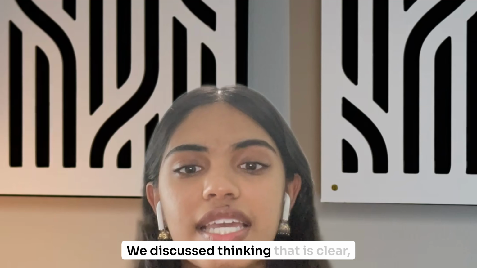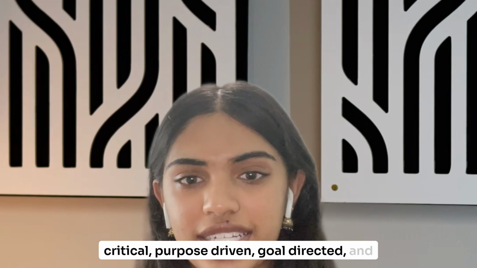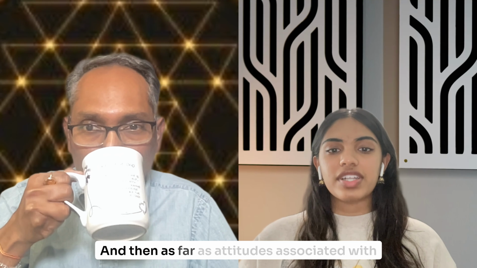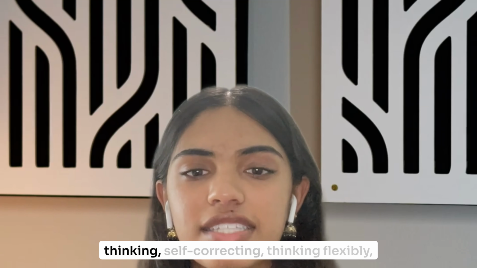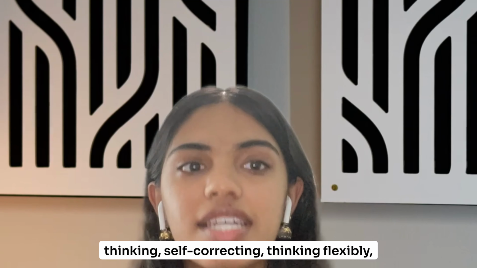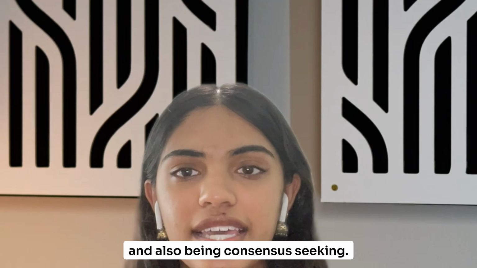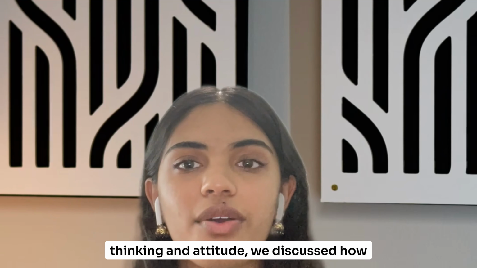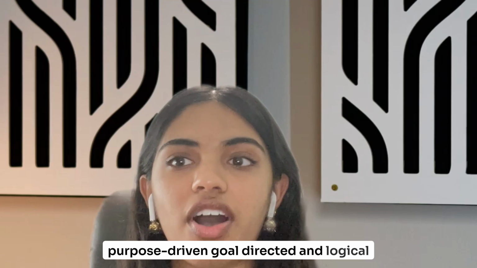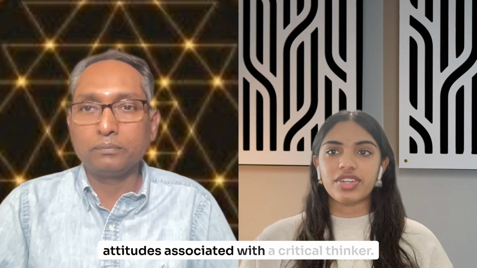We discussed thinking that is clear, critical, purpose driven, goal directed, and logical. And then, as far as attitudes associated with a critical thinker, we talked about planned thinking, self correcting, thinking flexibly, being persistent, thinking in an attentive way, and also being consensus seeking. And so, with these connections between thinking and attitude, we discussed how making efforts to have clear, critical, purpose driven, goal directed, and logical thinking can help us begin to maintain those attitudes associated with a critical thinker.